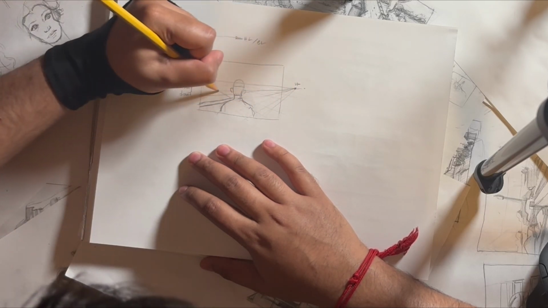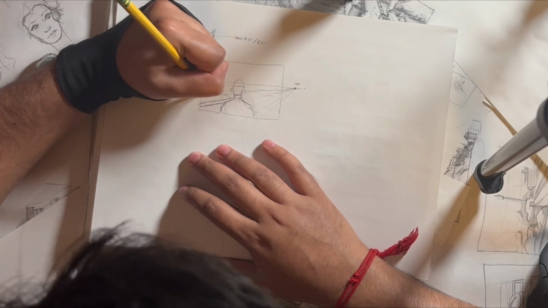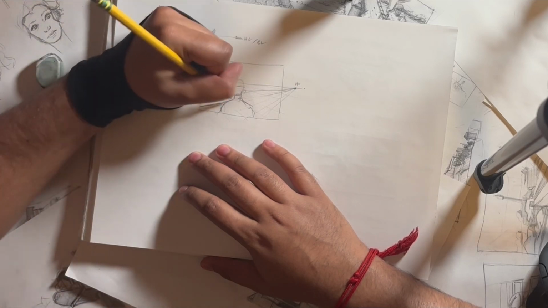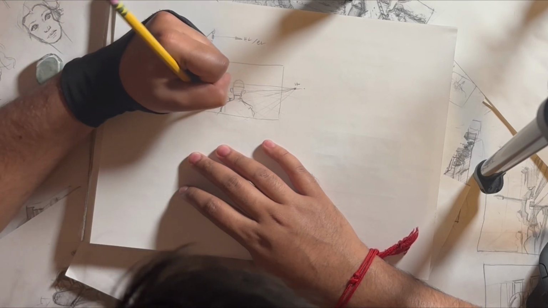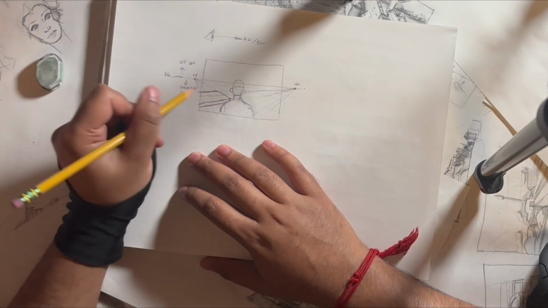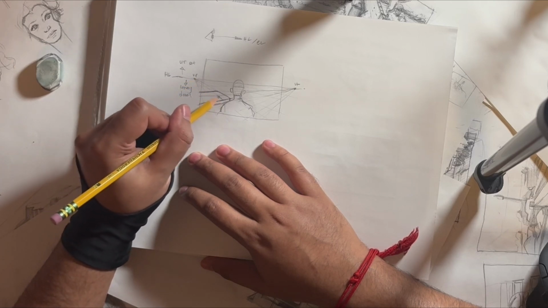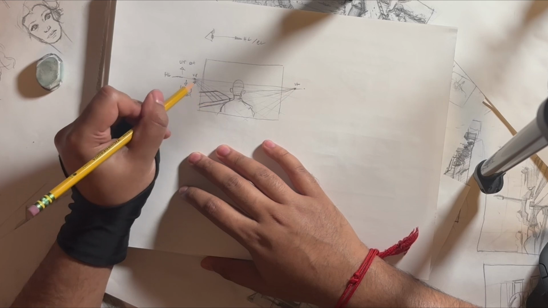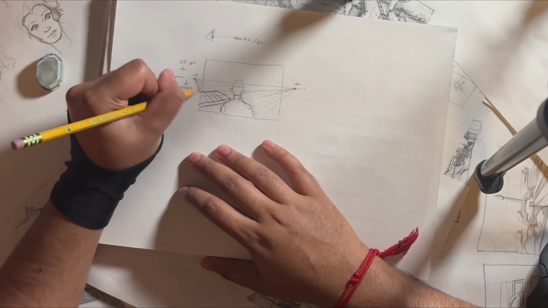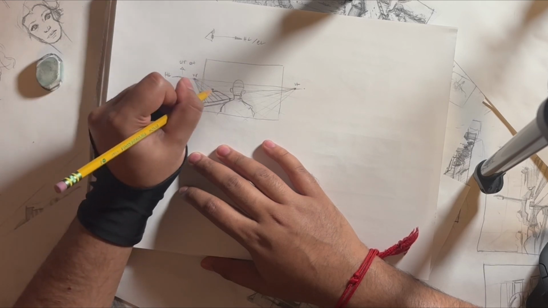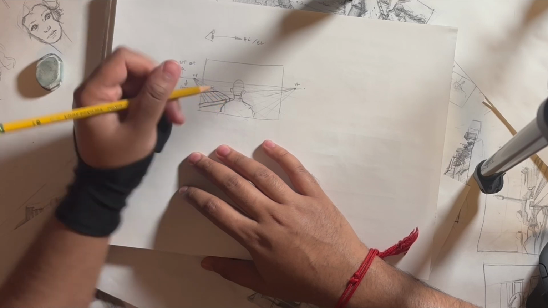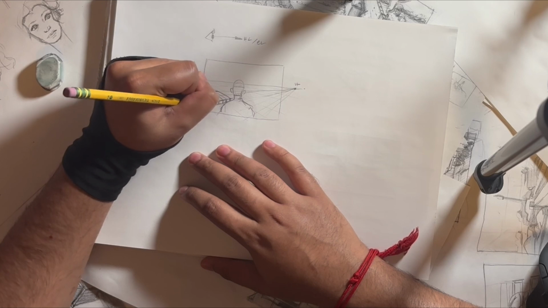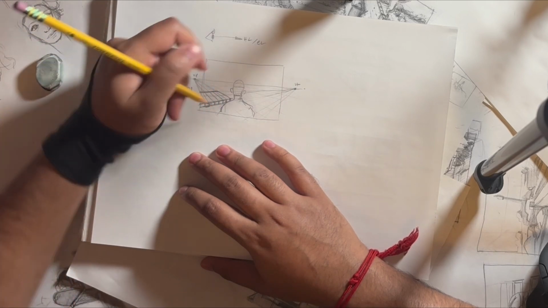I'll make it a bit wider just to make sense scale-wise. So because this object is under the eye level, we're able to see the top of it basically. Add a little bit of detail just to indicate that this is a bunch of wooden planks.